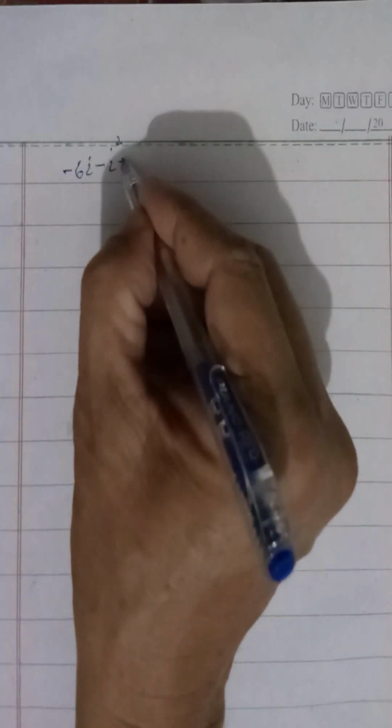Now we multiply. The first row is minus 3 and iota minus 2. Multiply the first row with 2 iota and minus iota. We get minus 3 into 2 iota is equal to minus 6 iota. And the second is minus iota minus 2 multiplied with minus iota, we get minus iota square and plus 2 iota.